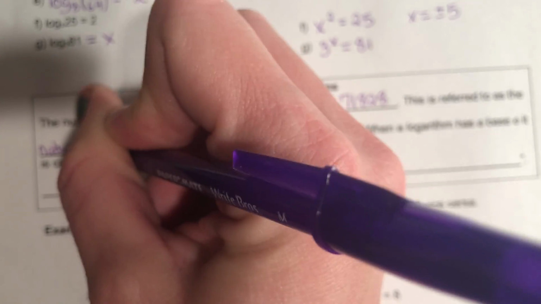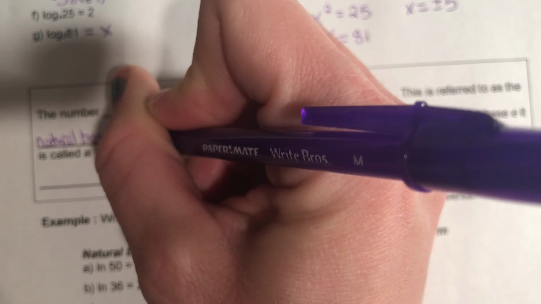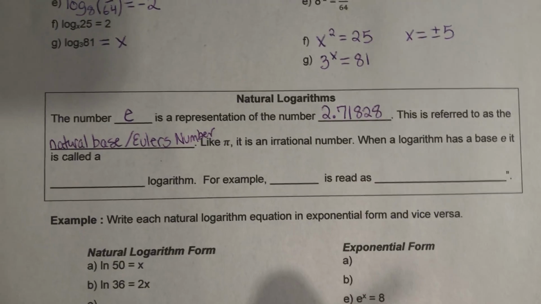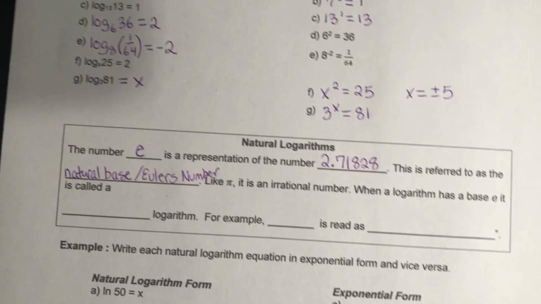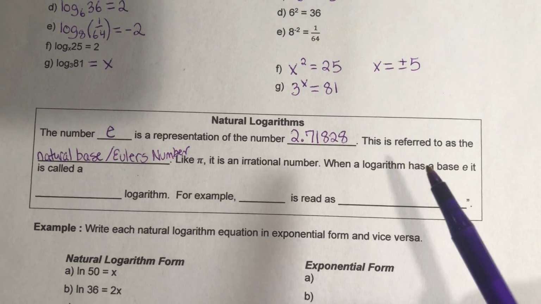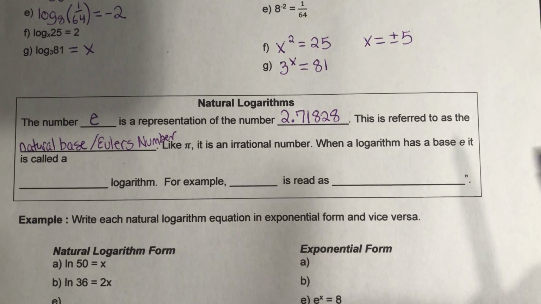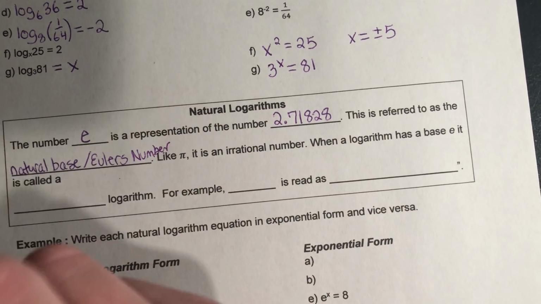In other words, it's also Euler's number. He is the mathematician who discovered this number. So like I said, like pi, it is an irrational number. When a logarithm has a base of e, all right, it is a natural logarithm.